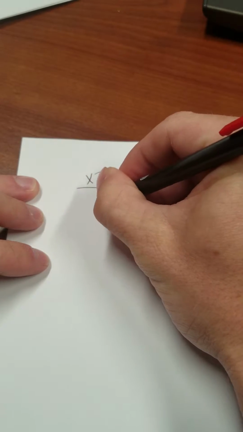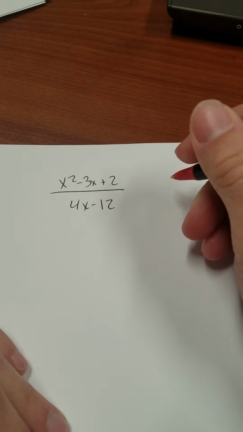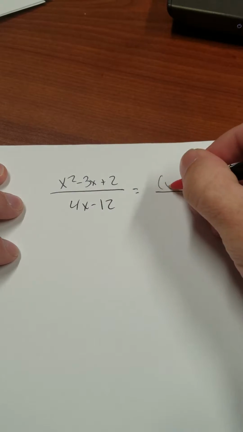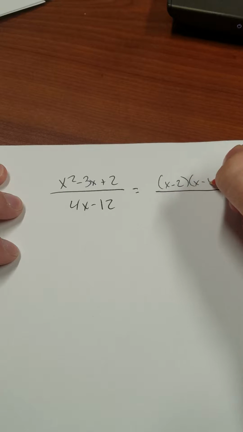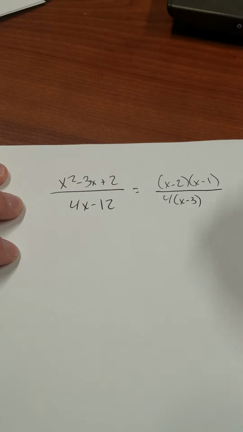With everything else, you need to factor, because if there's a hole, that's going to create a domain issue. So, factor the top. This factors to x minus 2, x minus 1. The bottom factors to 4 times x minus 3. Nothing cancels, so there's no hole.